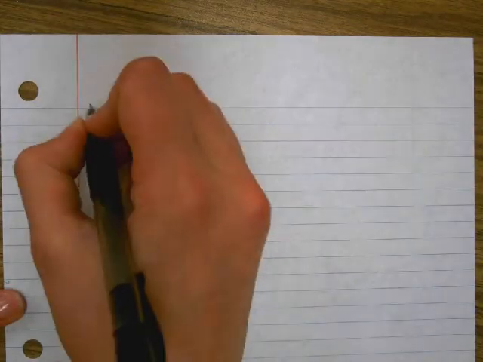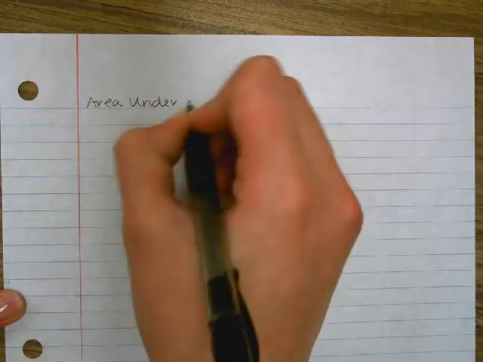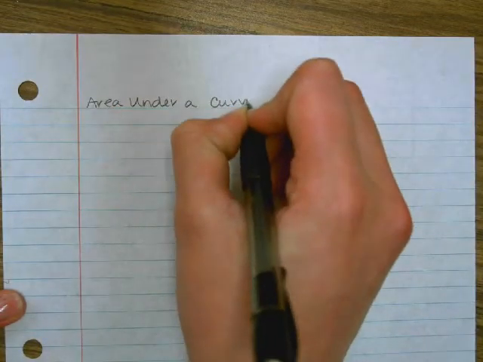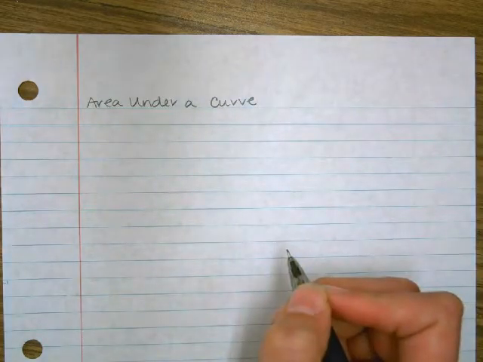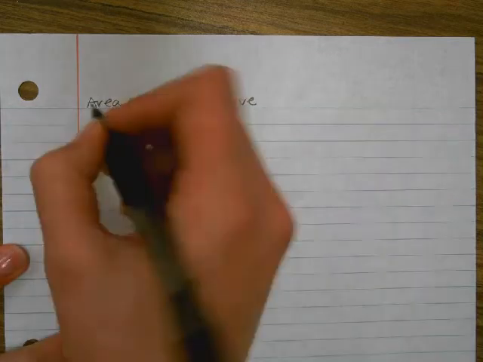All right, we're going to take some notes on the area under a curve. And to look at this and how we're going to work with it, we're actually going to look at a specific example to get started.